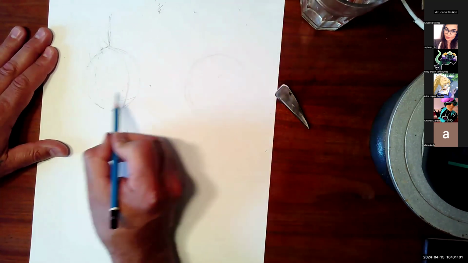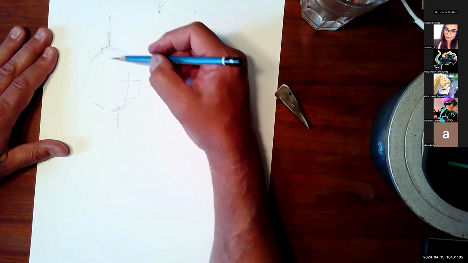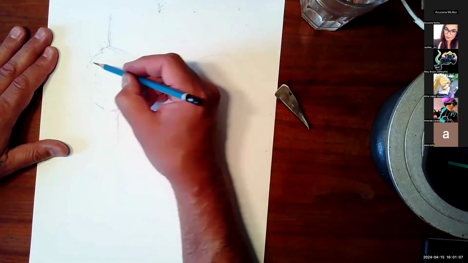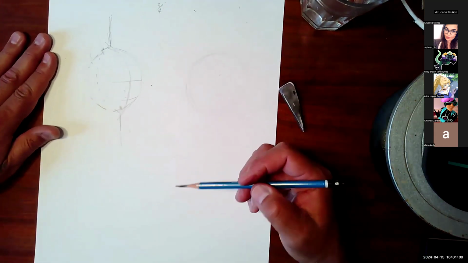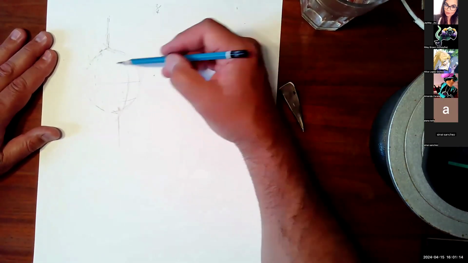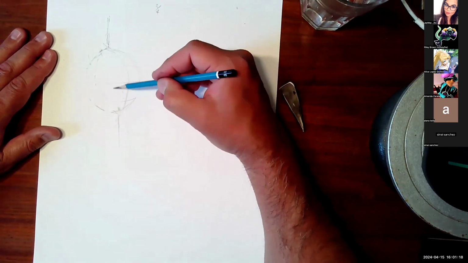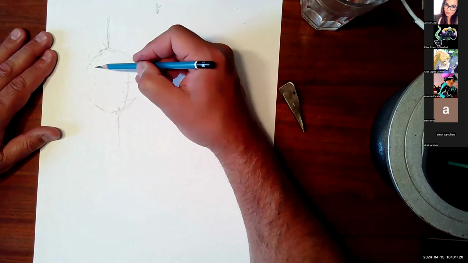And then his face is doing something like this. So if I were to use my contour drawing method, I could create a shape of where his face is.